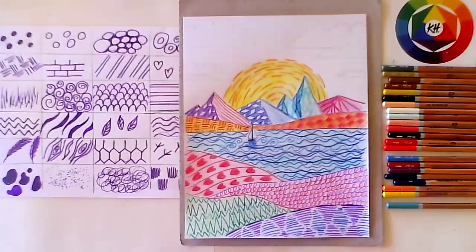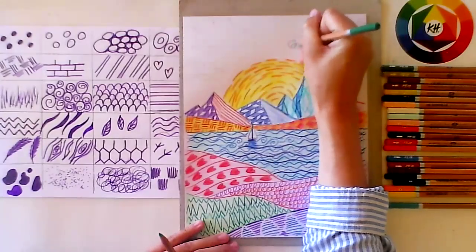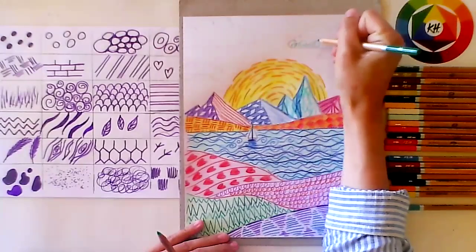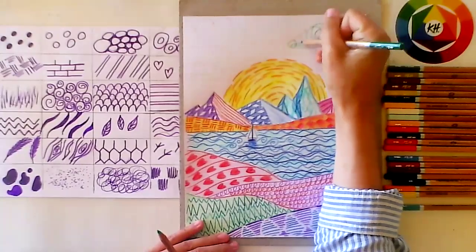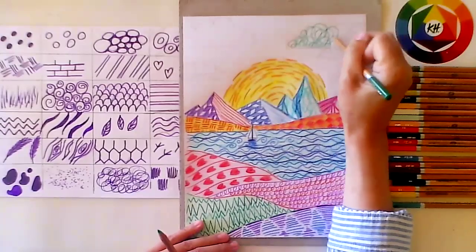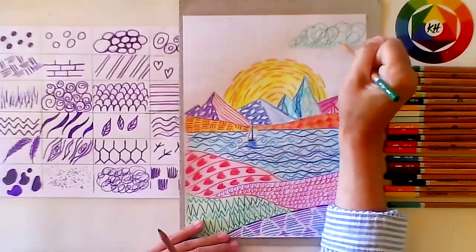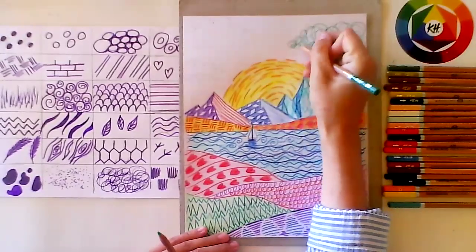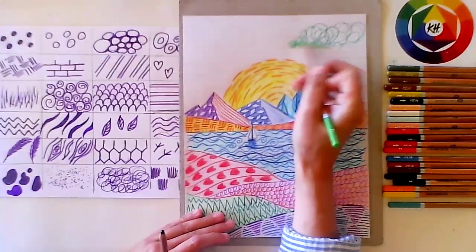But the way I'm going to do it, I'm going to create more messy lines at the bottom and bigger curvy lines at the top. Like this, my cloud is also going to look different. And then again, I can take the other color and help it.